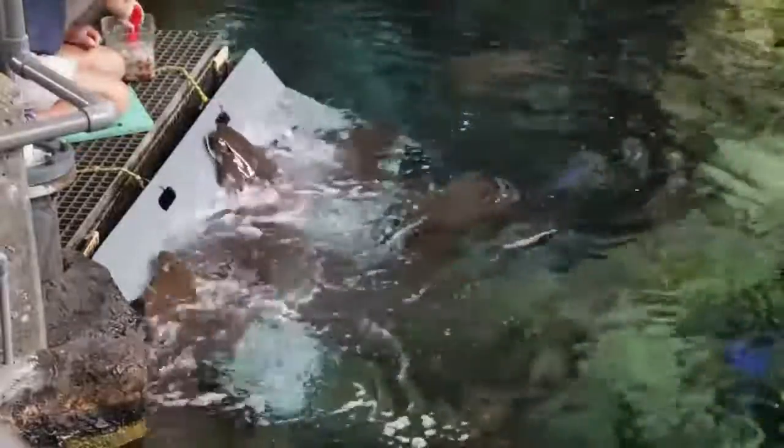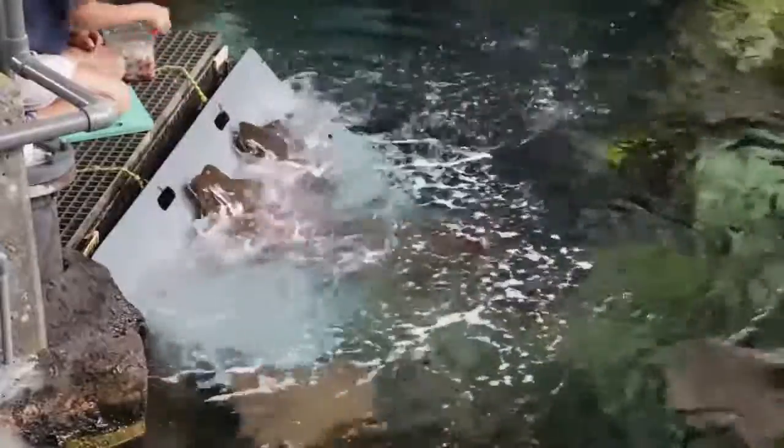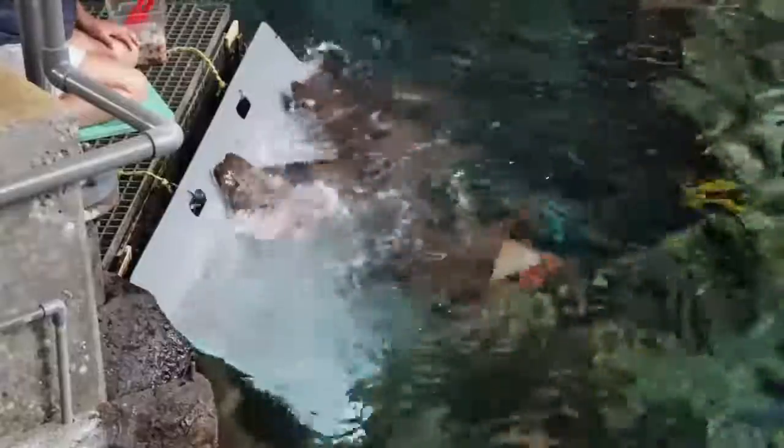So we have trained the cow nose rays here at the aquarium to come to a spot in their exhibit. This is a very big exhibit, but they go to this spot when it's time to feed. And they have this ramp that they swim up, and we will feed them by taking food using those red tongs that you see there and putting it under their faces.